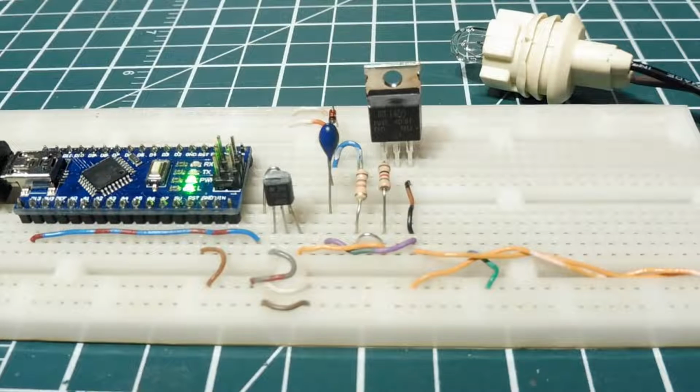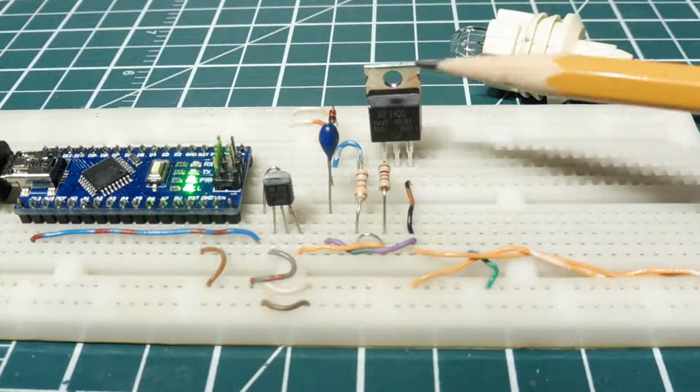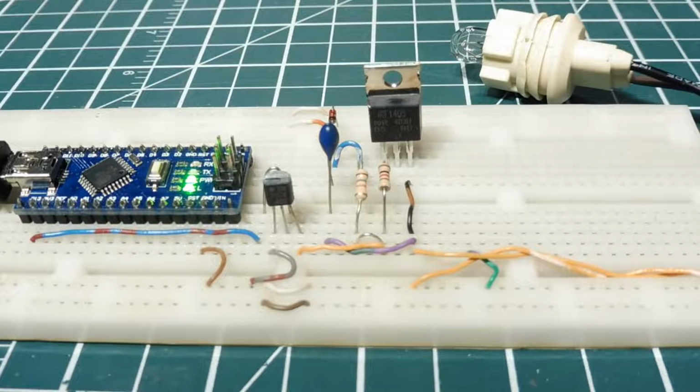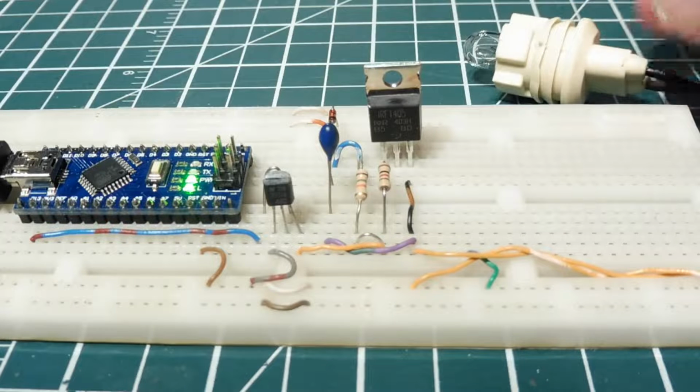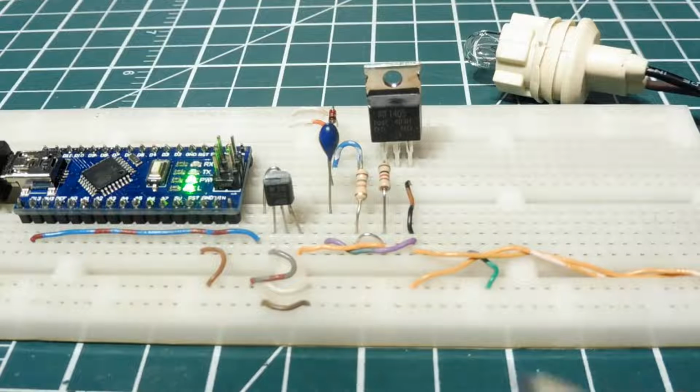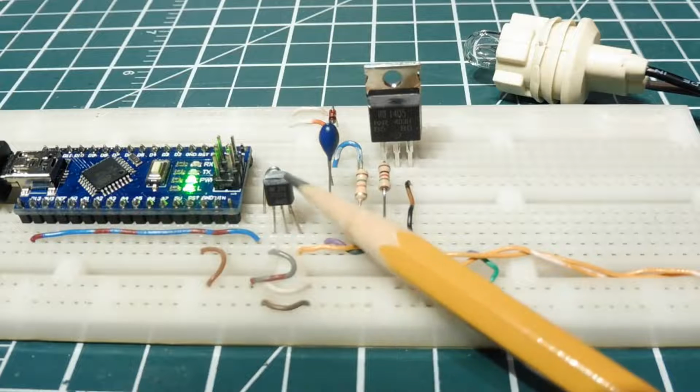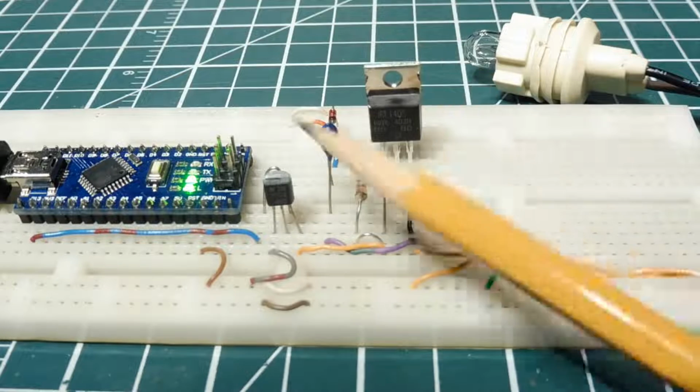Okay, I have my bootstrap circuitry powered up on my breadboard, and I'm using an N-channel MOSFET configured as a high side switcher. There's my MOSFET here, and my load is a 12 volt light bulb. My Arduino Nano is there just to turn the load on and off, to blink the light bulb. The Arduino Nano is driving this NPN transistor, which is open collector, which is driving the circuitry.